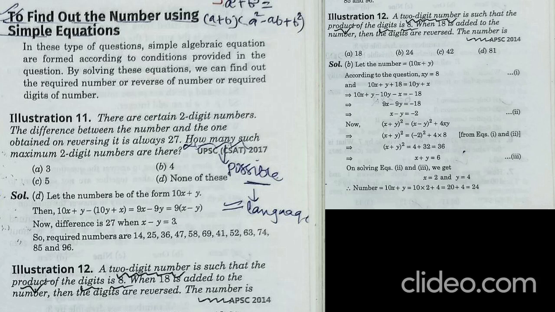So you have to put in the values. For example, if you put the value of x as 4 and y as 1, then we get a difference of 3. In the same way, if we put x as 5 and y as 2, we get 3. Same way, x as 6 and y as 3, then we get 3 again. So how many such numbers? When we count 1, 2, 3, 4, 5, 6, 7, 8, 9, 10, 11, 12, 12 numbers are there. But the options say it can be either 3, 4, 5 or none of the above. So our answer is 12, so the answer is none of the above.